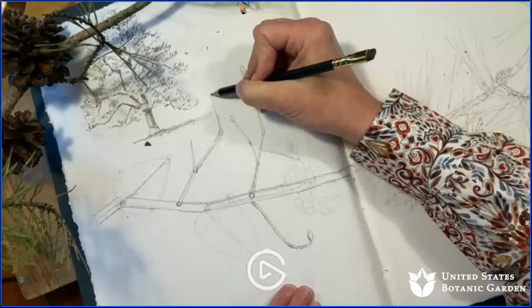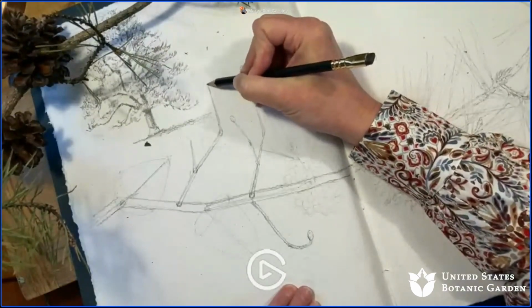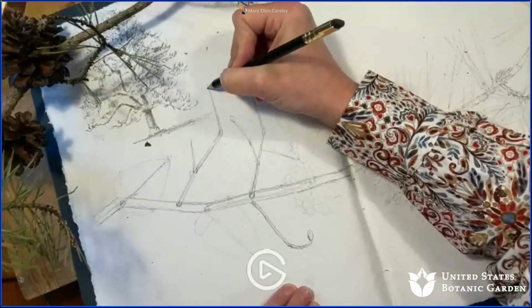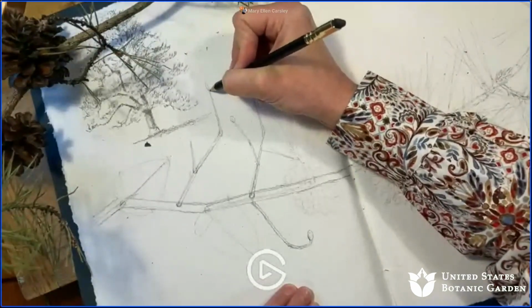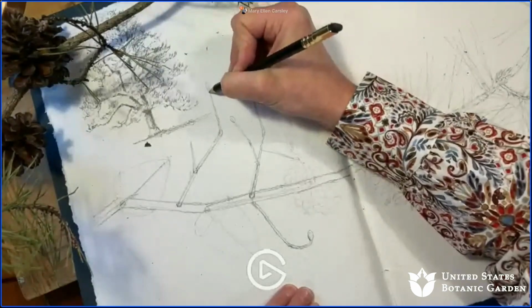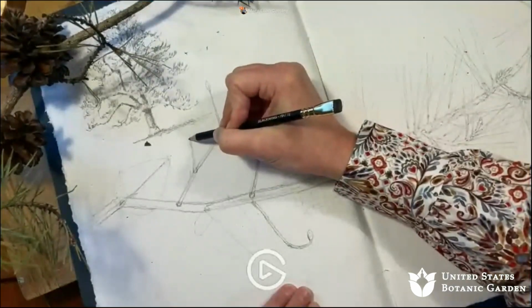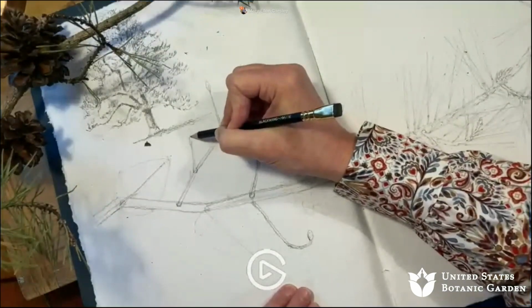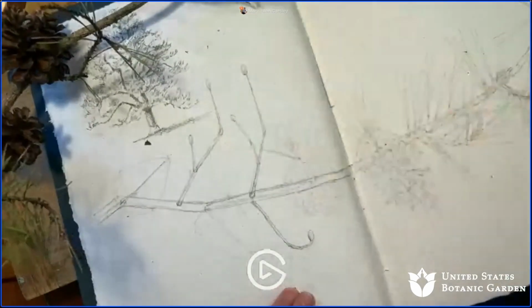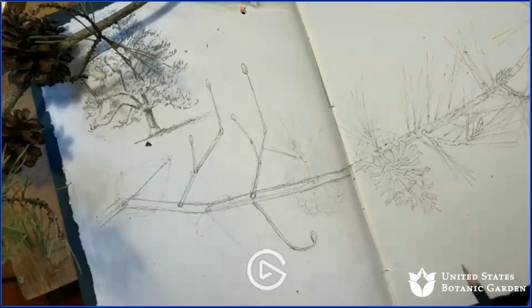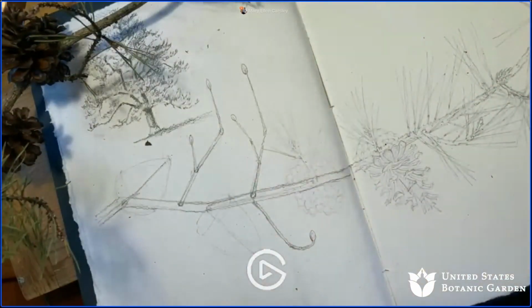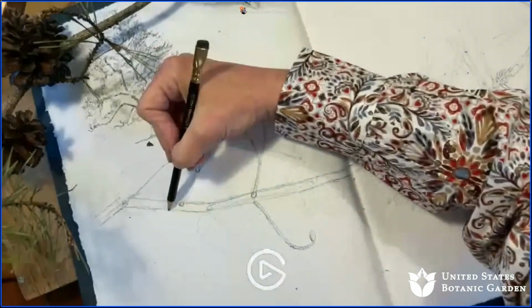It's a wonderful book by Frederick Frank called The Zen of Seeing, and it's all about drawing as a meditation and also to just improve the quality of your experience in life. So there we go. We have those branches all noted out.